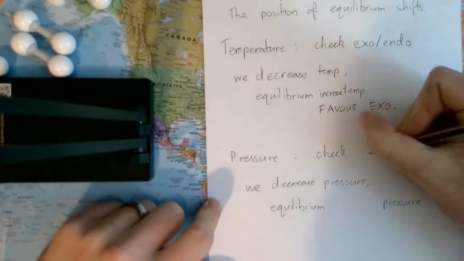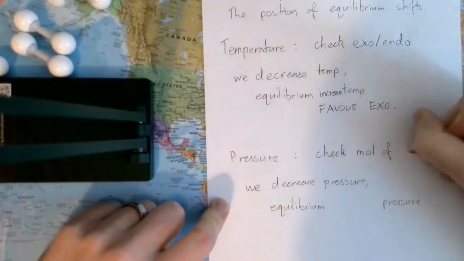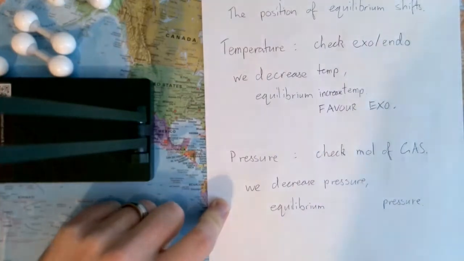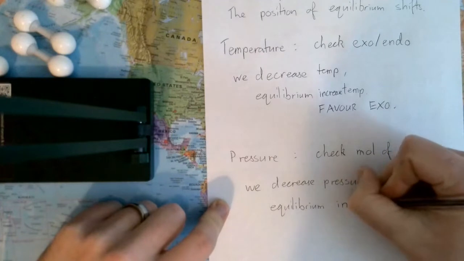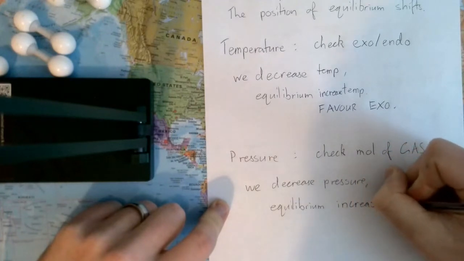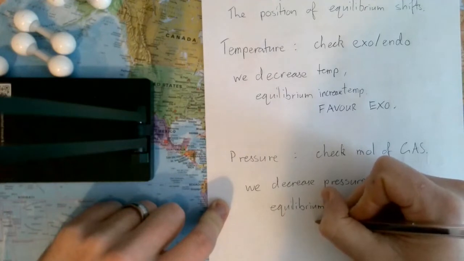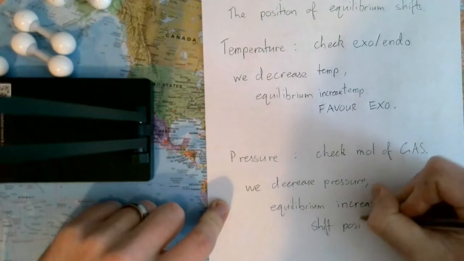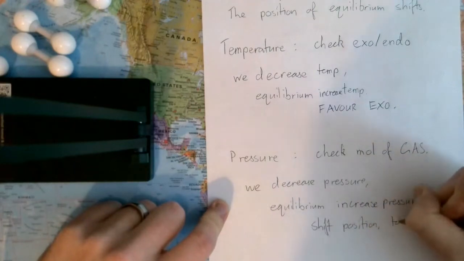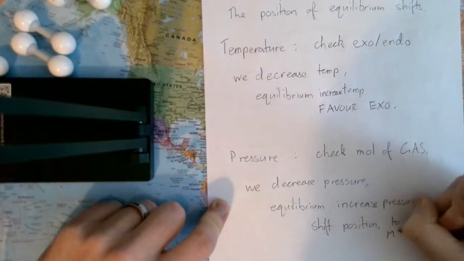Pressure, you need to check the moles of gas. If we decrease pressure, equilibrium will increase pressure and it will shift position to the side with more gas.